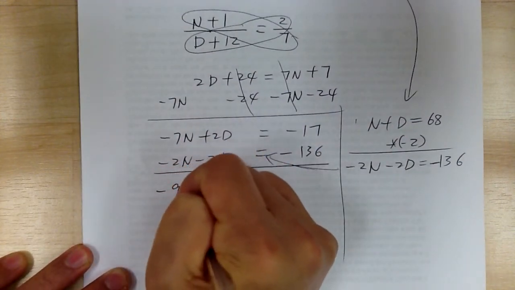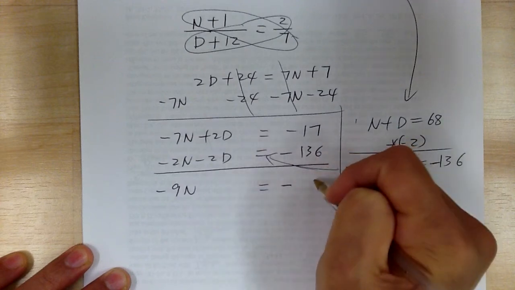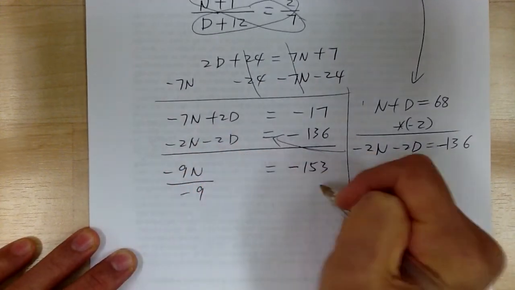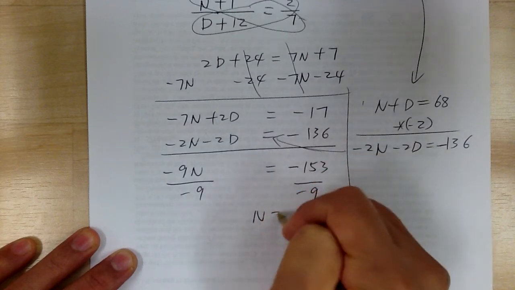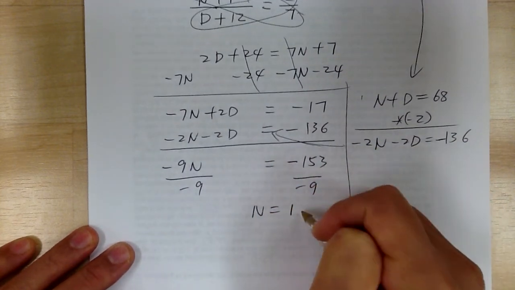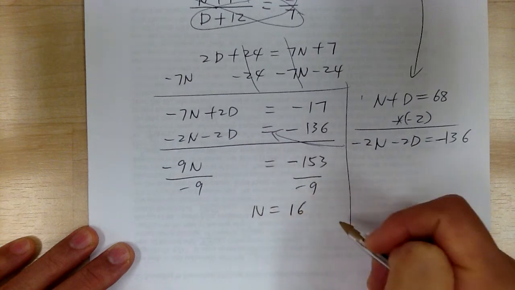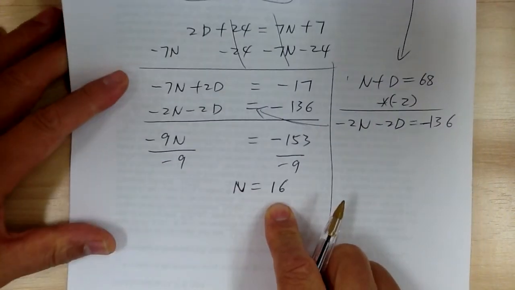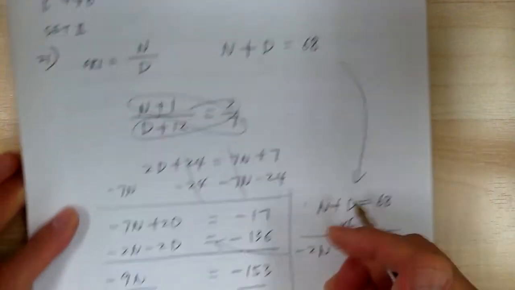So I get negative 9n equal to negative 153. Divide by negative 9. So n equal to 17. So once I find n equal to 17, then I use this equation over here.